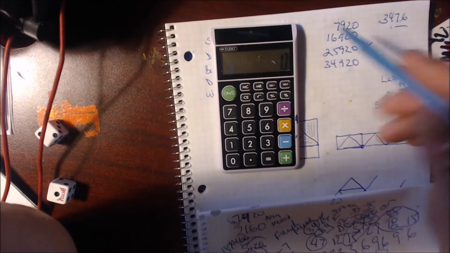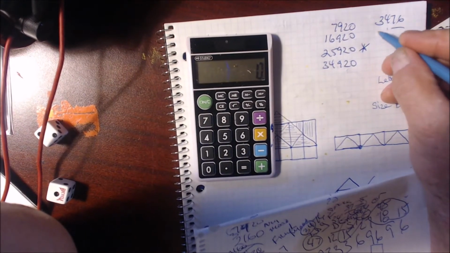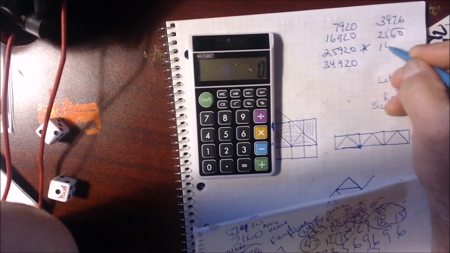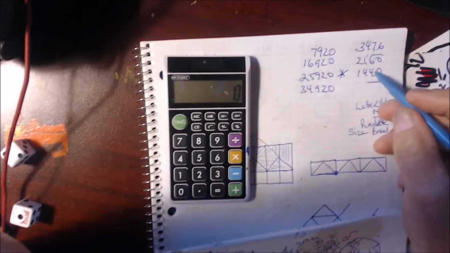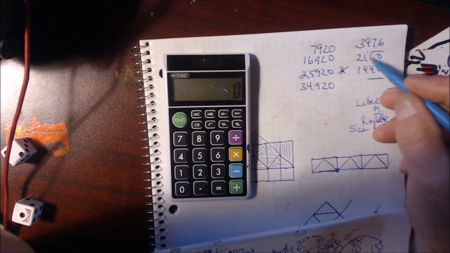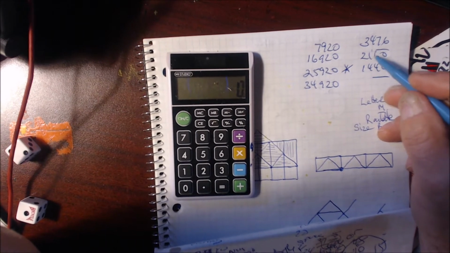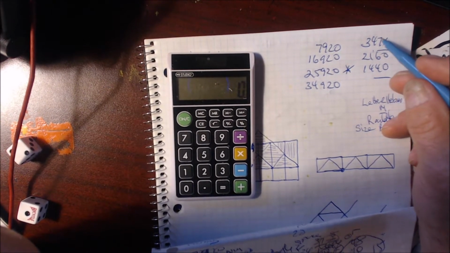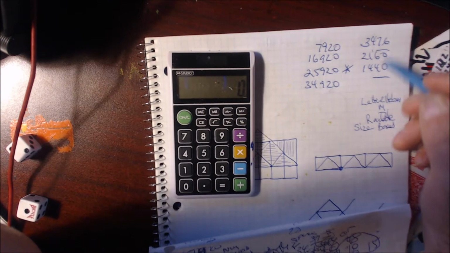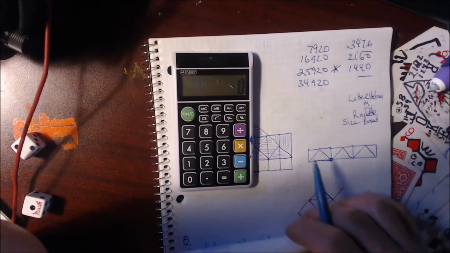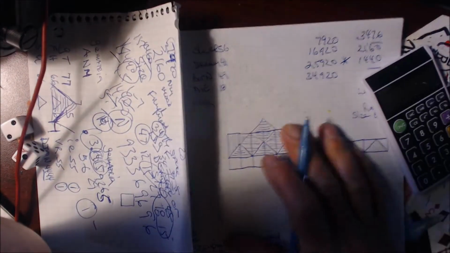The reason why is because in order to get 1440, this into this was 1.5. It worked out perfectly. This was miles, this is kilometers, so I'm not sure what to do with this relationship yet. So anyways, let's get away from the moon.